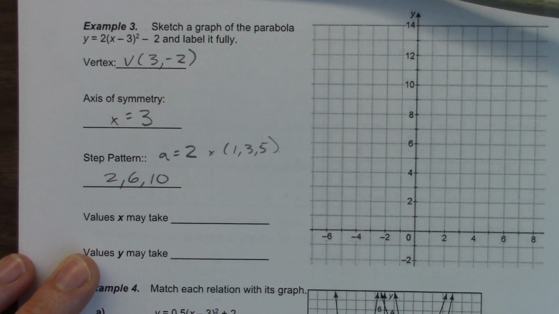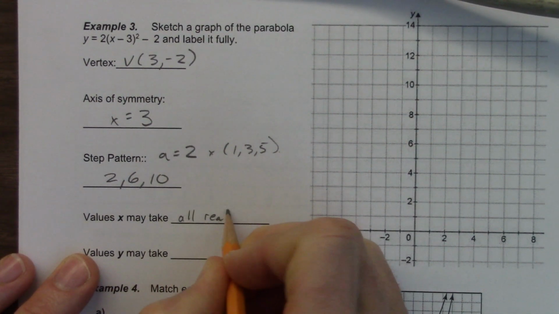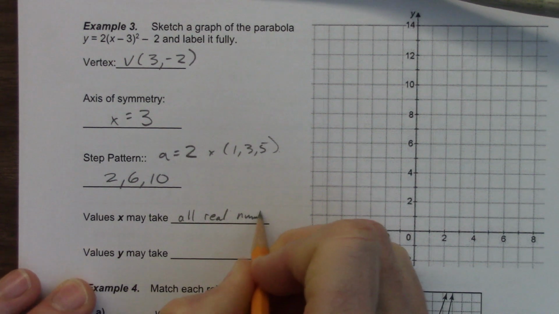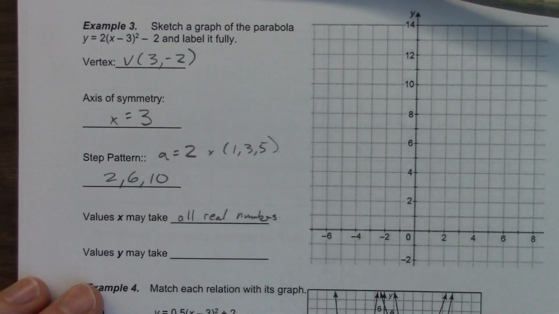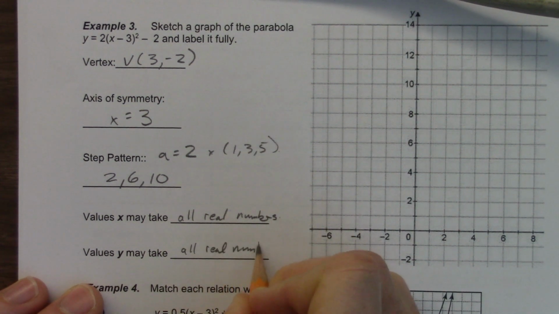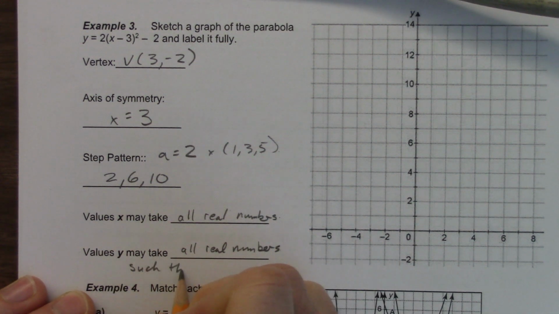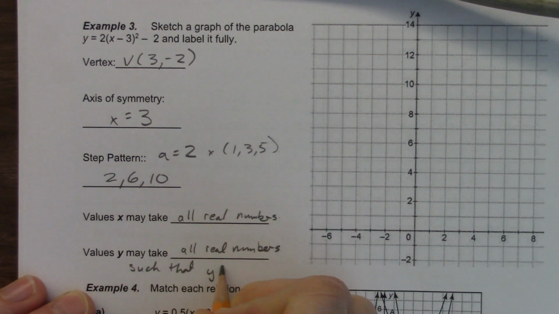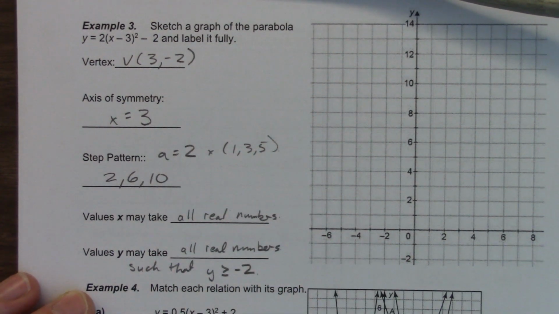Yep, so all real numbers. Your values of y: all real numbers such that y is greater than or equal to -2, right? They've got to be more, okay?